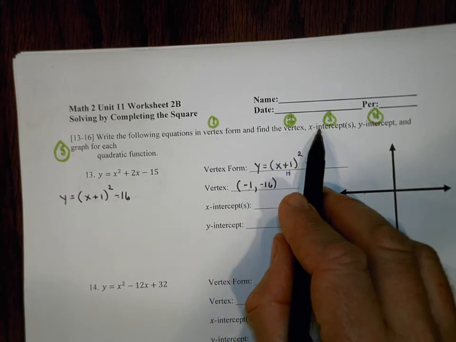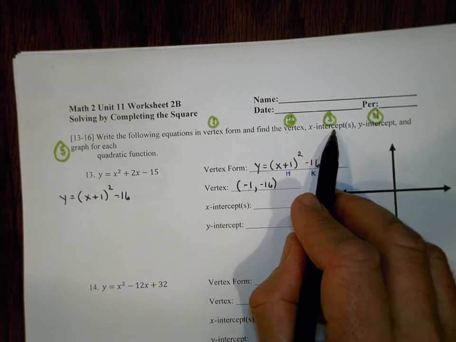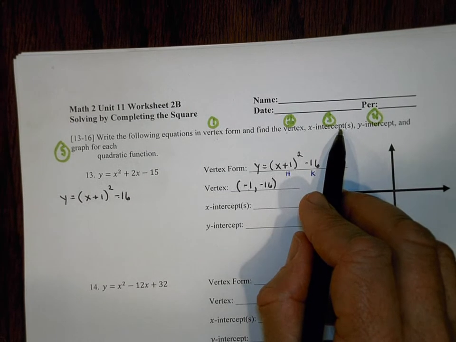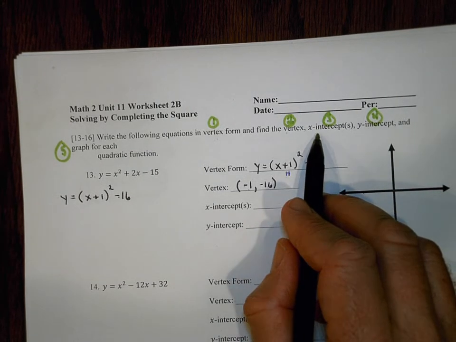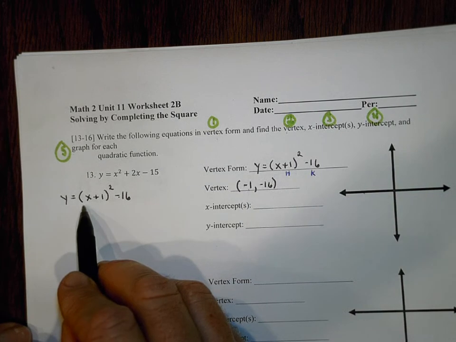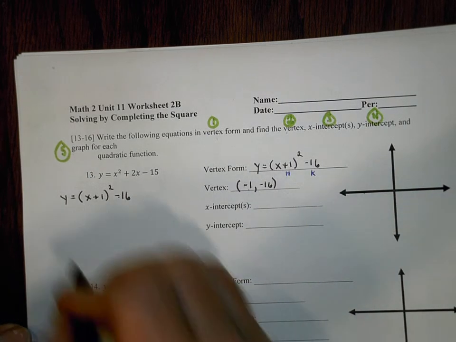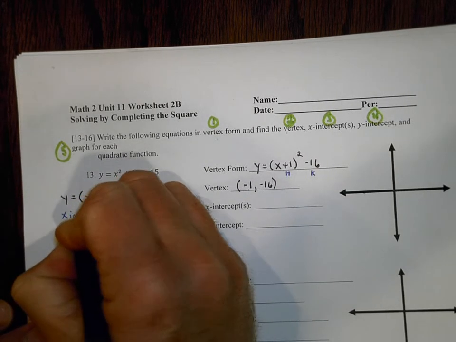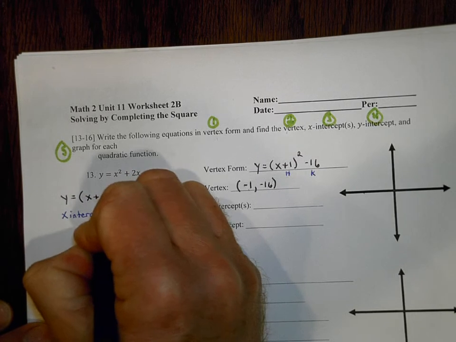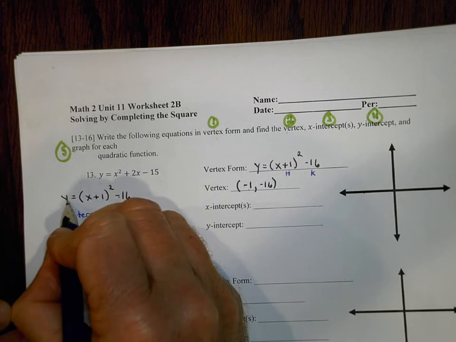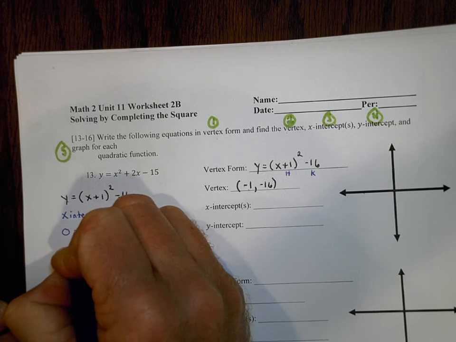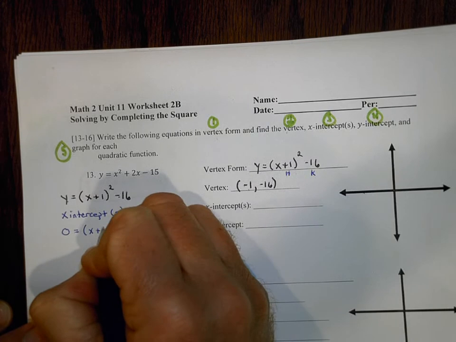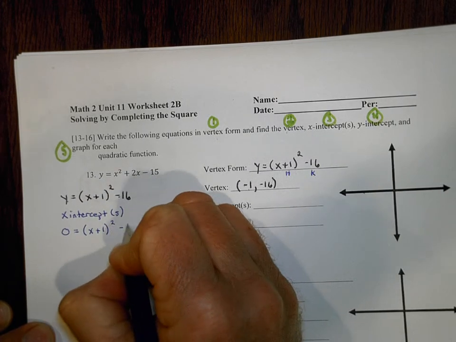Okay, so step number 3 is, now we're going to find the x-intercept or x-intercepts. Okay, there might be 1, there might be 2, there'll never be more than 2 x-intercepts, but there actually might be none at all. So here's how we do it. We go back to my equation in vertex form, and this is how we go about finding the x-intercepts. What we're going to do is change the y value to 0, and you're just going to rewrite the equation, but instead of y, put a 0. So we have 0 equals parentheses x plus 1 to the second power minus 16.